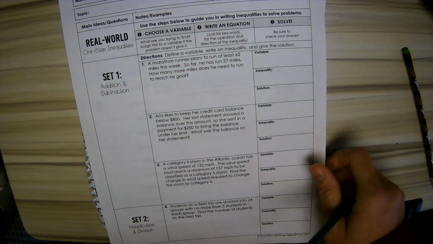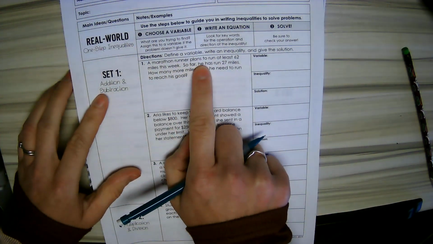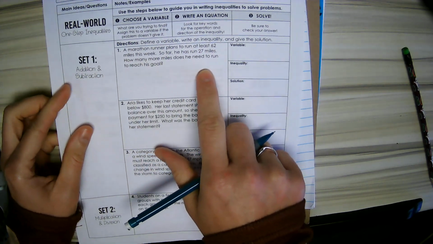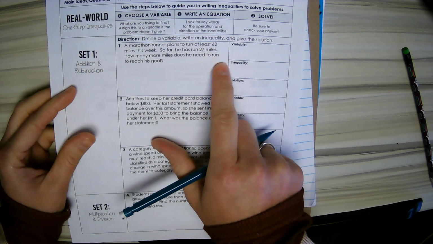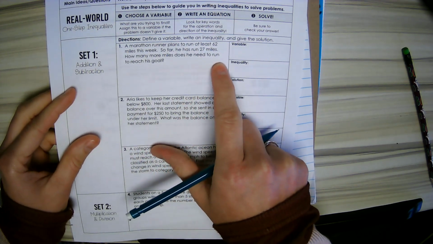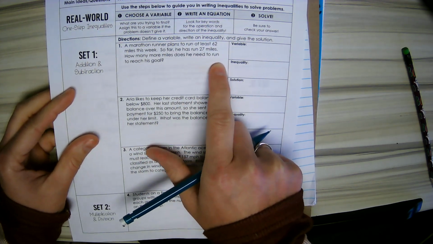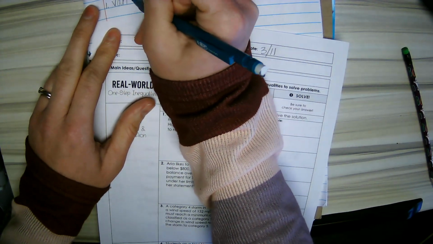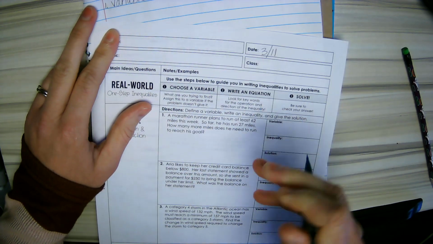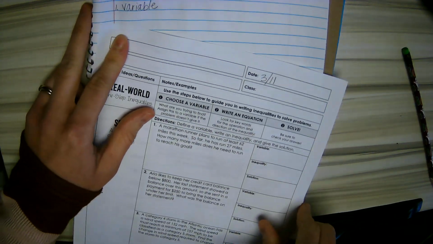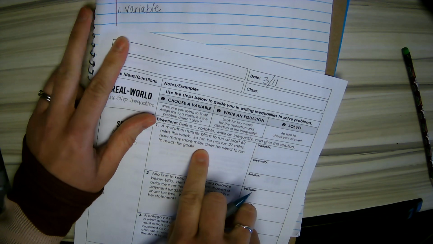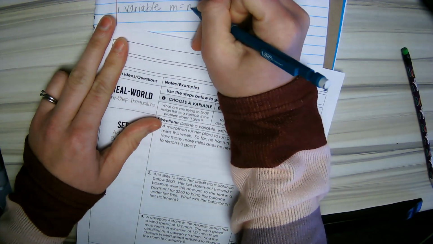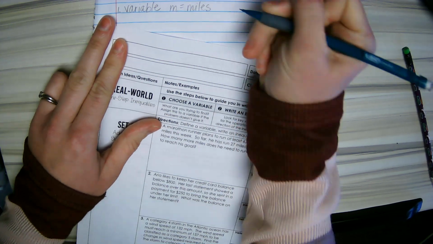So, here we go. A marathon runner plans to run at least 62 miles this week. So far, he has run 27 miles. How many more miles does he need to run to reach his goal? So, for number 1, our variable, what would make sense? What do we want to know? We want to know how many more miles. So let's say M is for our miles.